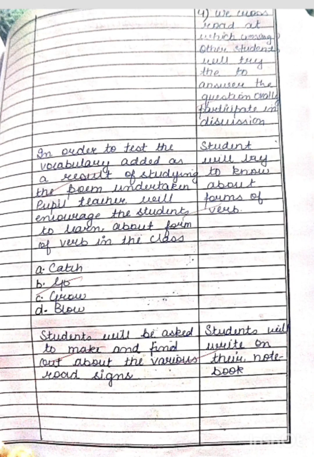In order to test the vocabulary added, the teacher will encourage students to learn about the new verbs and new sentences in the class. Catch, go, crow. So this is how the teacher will explain the things. Students will be asked to make and find out the various road signs. Okay, so this is an alternate, you can say, homework also.